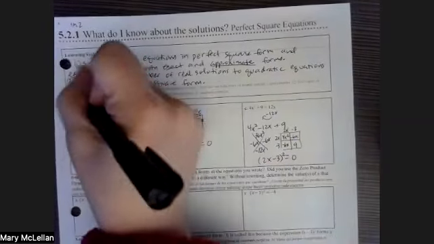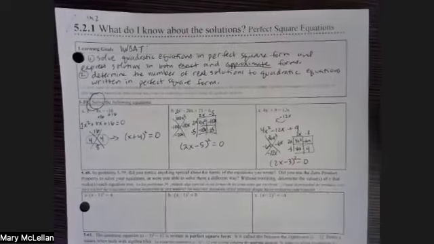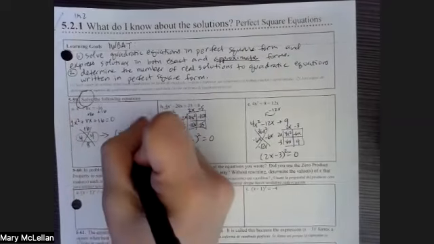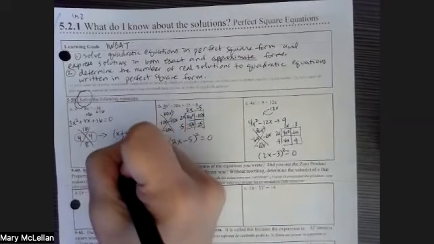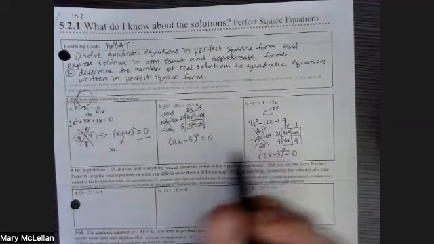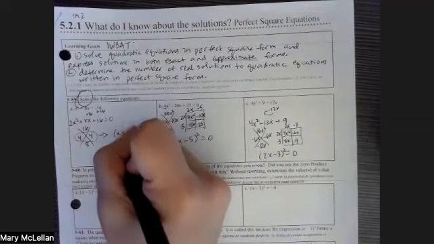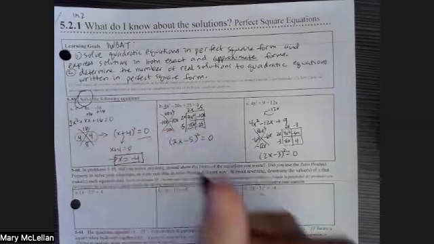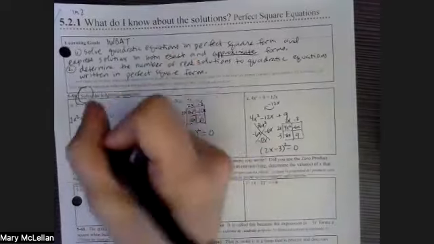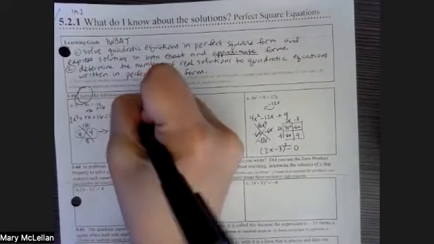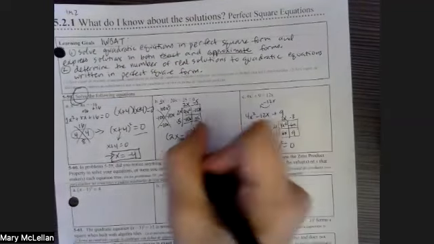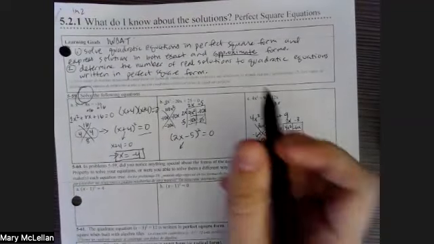I'm not done because I was asked to solve. So I'm going to solve each of these. Zero product property tells me that I can just set what's inside these parentheses to 0, and that's because I'm equaling to 0. x plus 4 equals 0 tells me that x is negative 4. I only have one solution because even if I wrote this out the long way, they would both get me the same thing. This has only one solution.